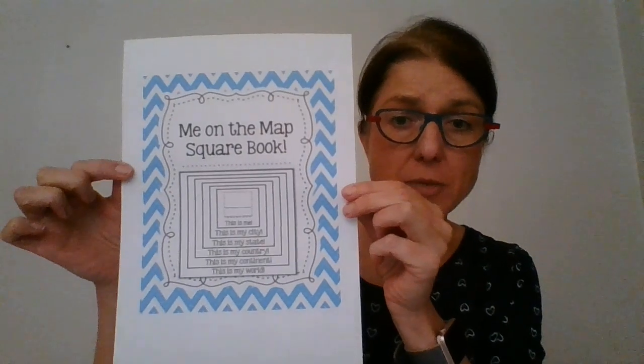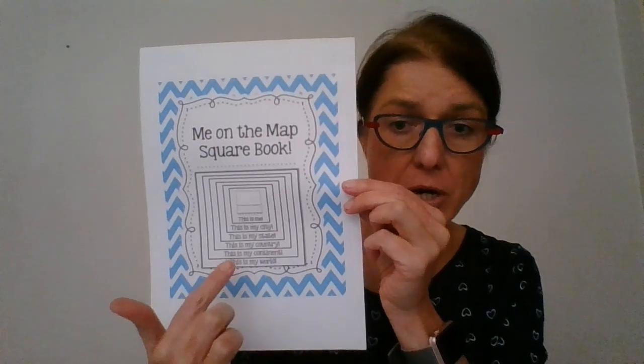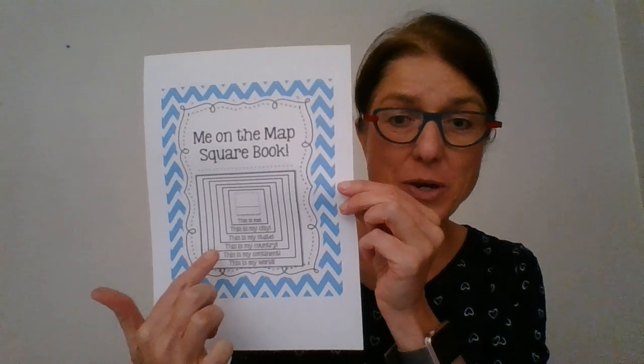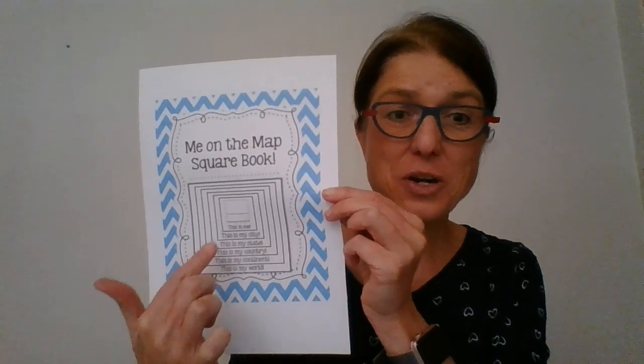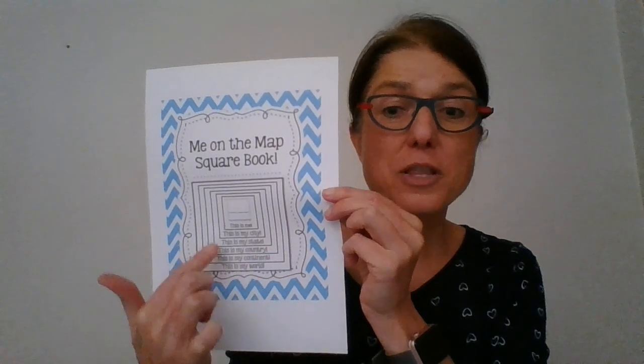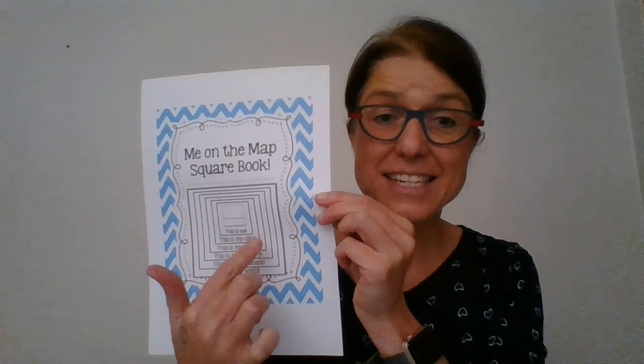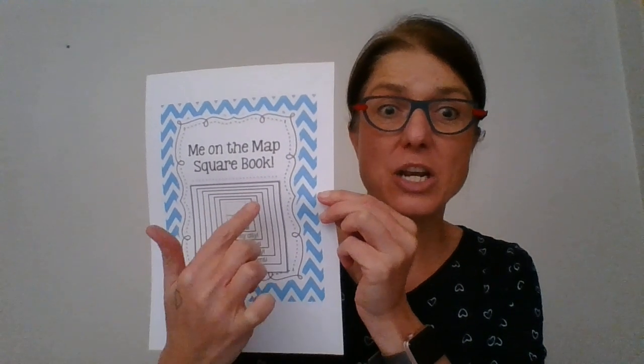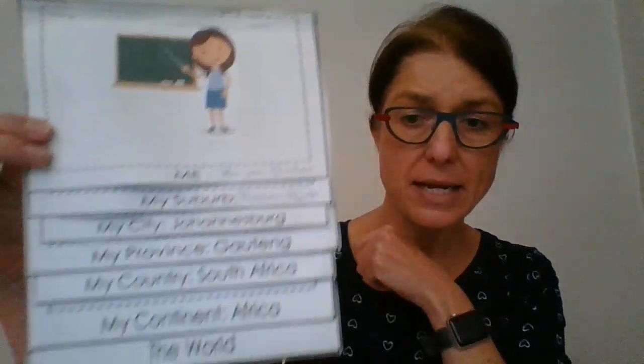But basically, your square booklet is going to be looking like this, where you're going to start with the world, then you're going to go to the continent, then you go to the country, then you're going to go to the province, and then the city, and then the suburb, and then you. Now, I've already finished making mine, and when it's done, it's going to look something like this.